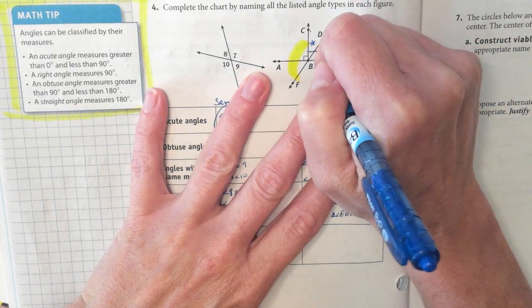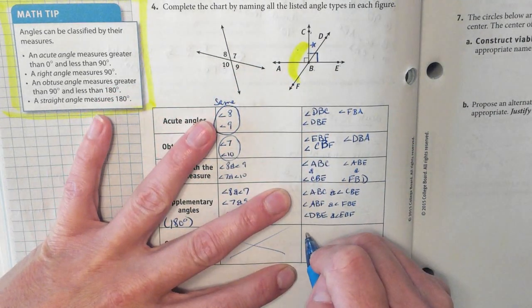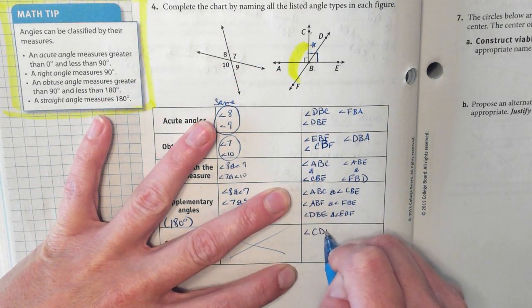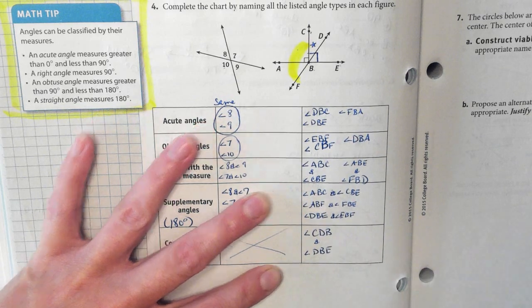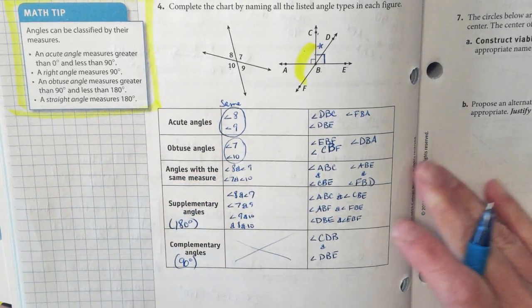I think this in here is 90 degrees. So if we were to talk about angle CDB and angle DBE, they are complements. All right, let's scoot on over and talk a little bit about circles.